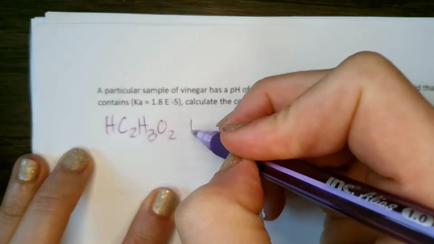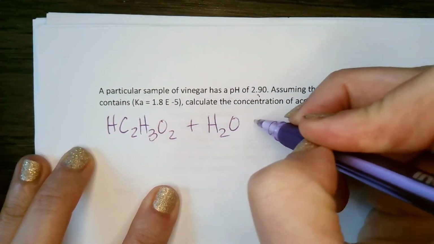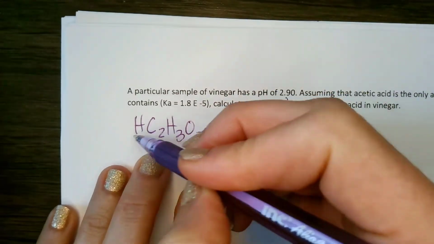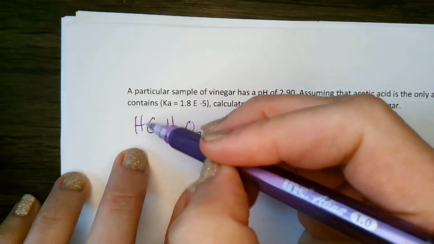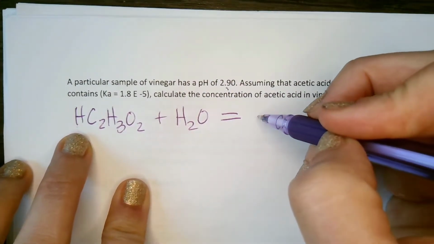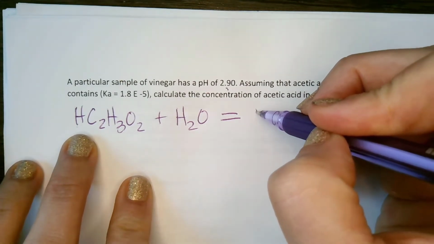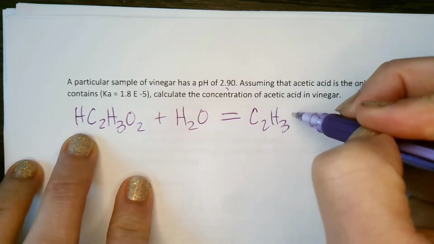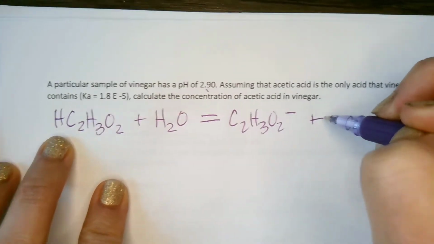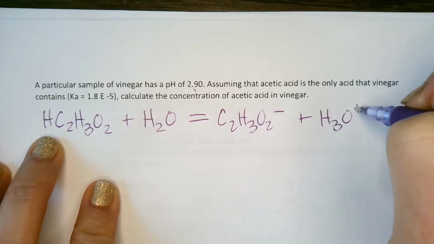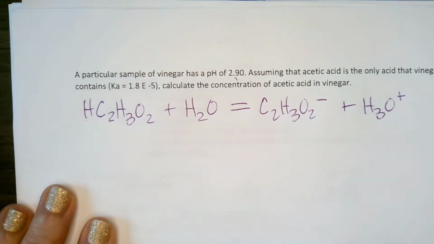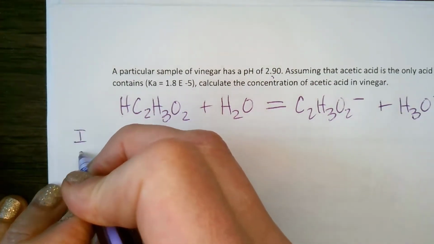And again, we're putting it in water to form a dynamic equilibrium. This is our acidic hydrogen that will be leaving. So we've got C2H3O2 minus plus H3O plus. Okay, let's set up our ICE table so we can write down everything that we know.